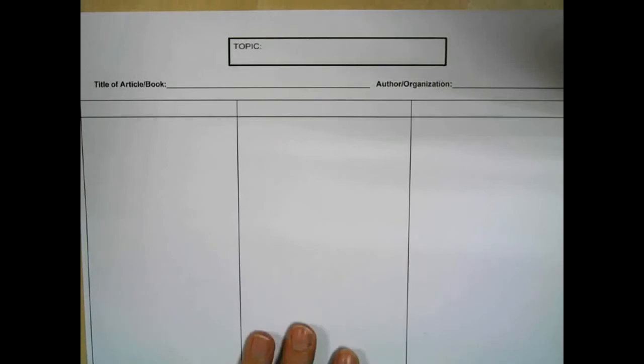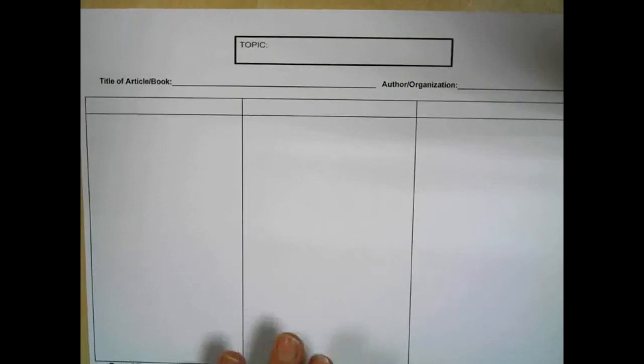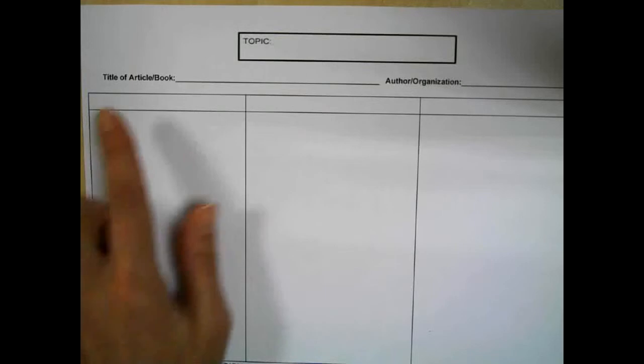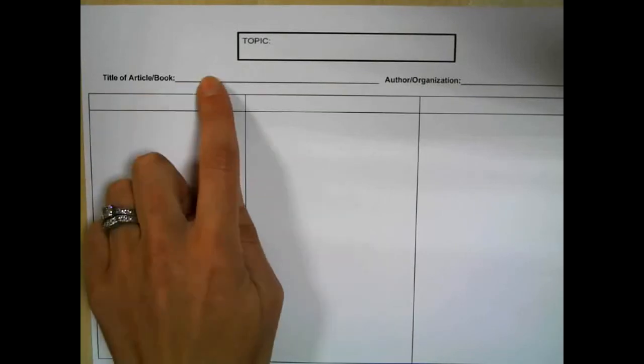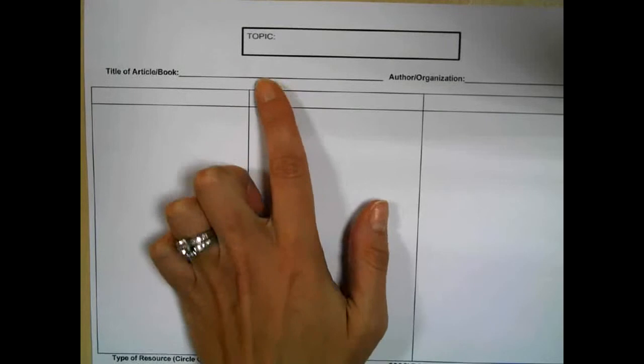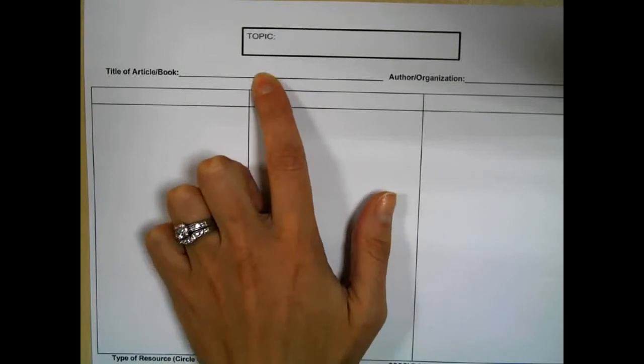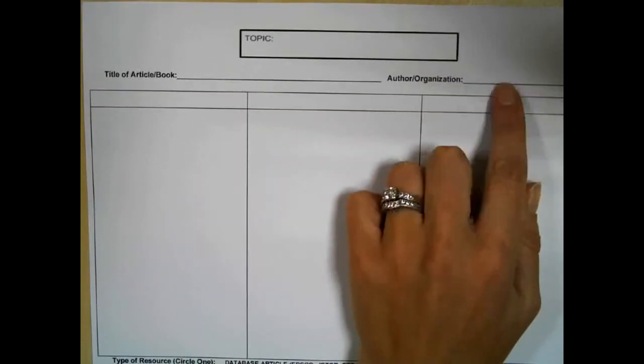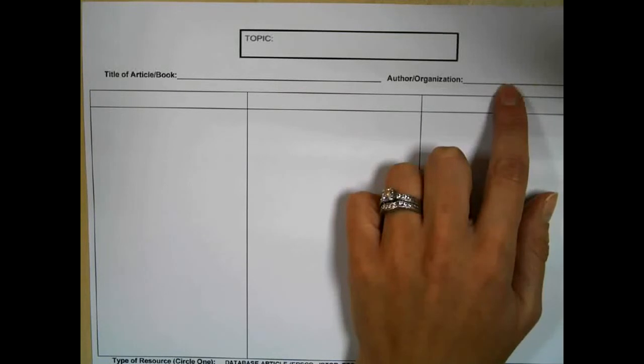So the way this works is you have one note page for every source that you use. And so you can see up here, it asks you to indicate the title of the article or the book or whatever it is that your source is, if it's a person or a documentary. And then here, the author, the organization, or whatever is the creator of that source. So let me give you an example of how to fill that out.